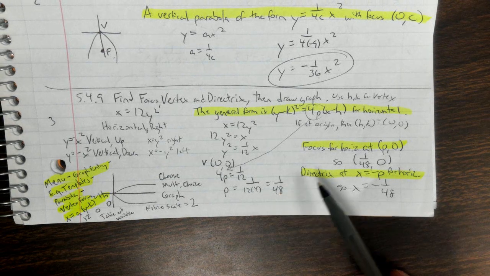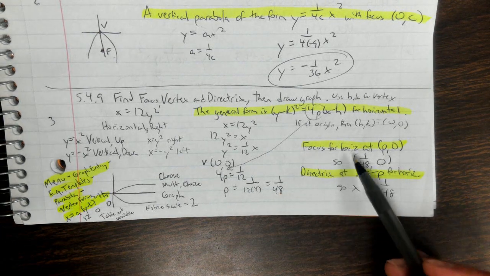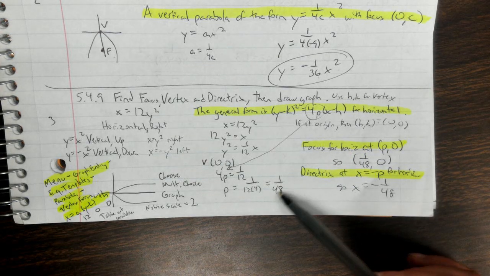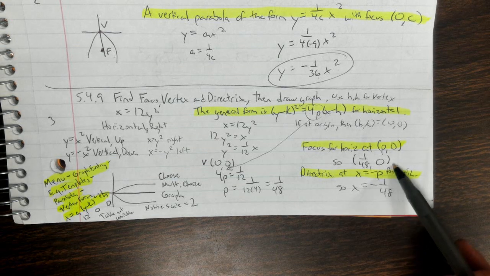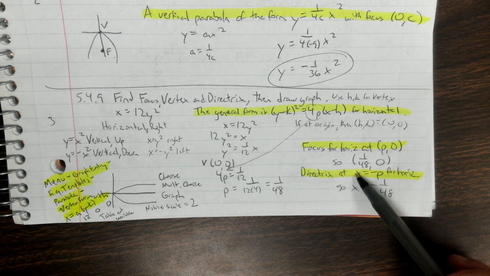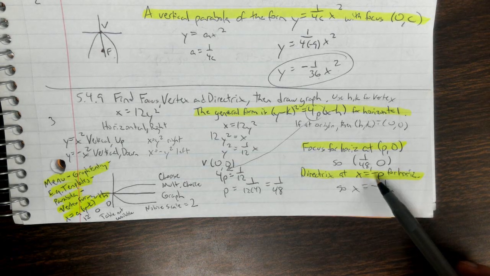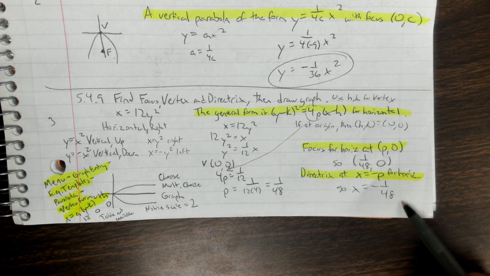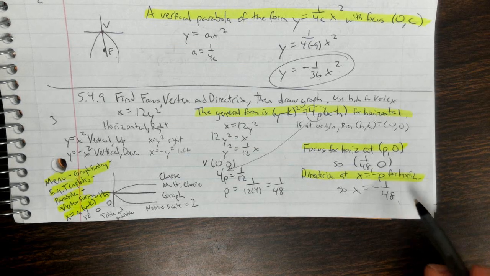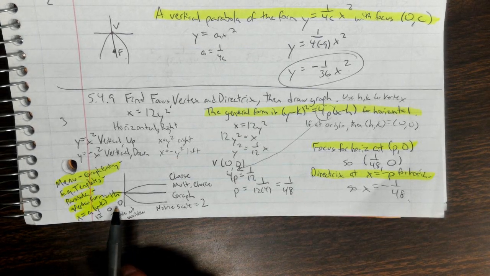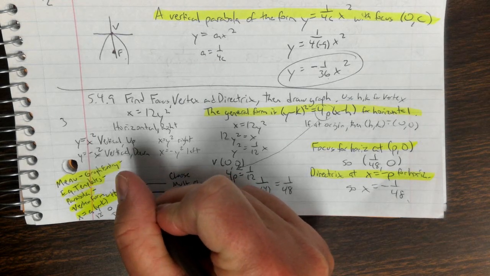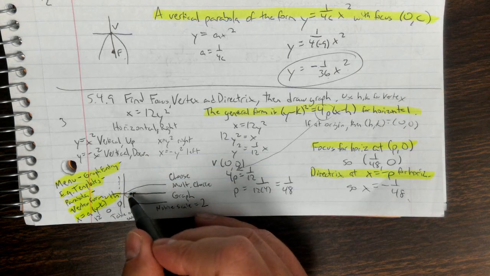The next thing is the focus. When you have horizontal ones, it would be at (p, 0). And so you just take that number, (1/48, 0). Then the directrix would be, in this case, the vertical line that's the same distance apart. And so x would be equal to negative 1/48. So basically, when you're doing your graph for this, the focus would be on the inside and the directrix would be a dashed line the same distance apart.